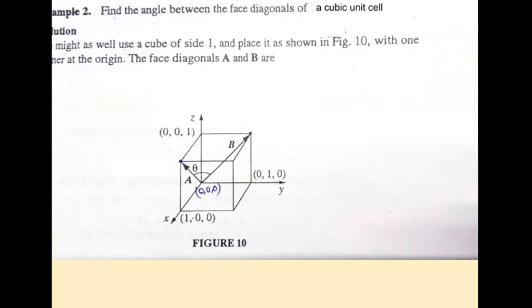Okay, now what will be the position coordinates over here? This is in the XZ plane, so only the X coordinate and the Z coordinate will be available, and the Y coordinate is absent.